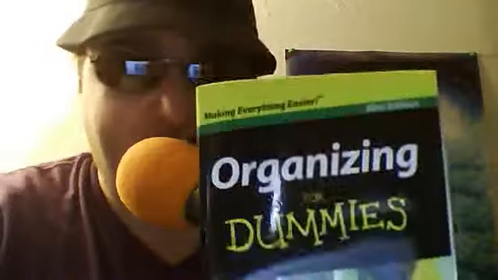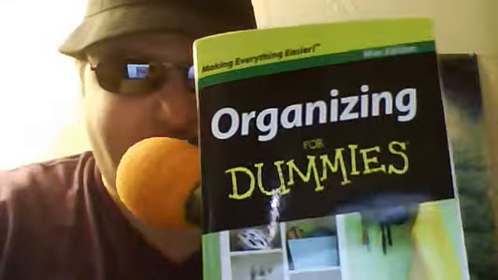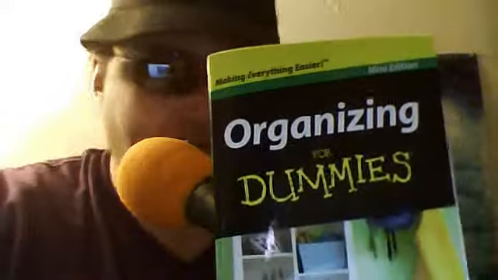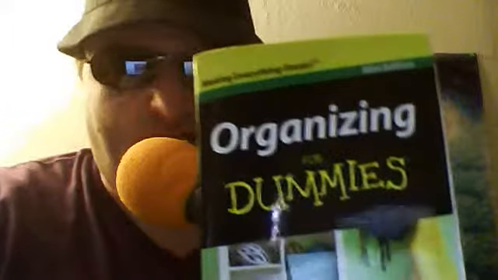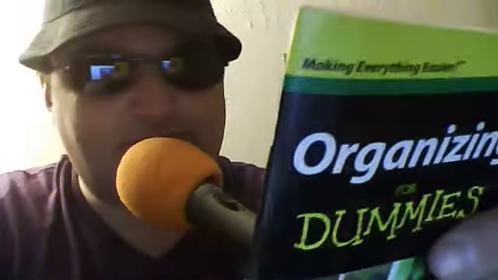I have a Dummies book that I bought on organizing. I needed to know how to organize myself, how to organize my apartment. Of course, that's a big thing with design, because with design you come up with ordering. This is a small pocket one. How much did I pay for this? I can't find a price on it. Anyways, it's the mini edition.